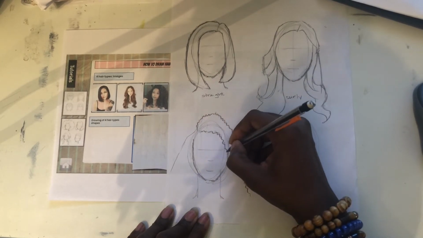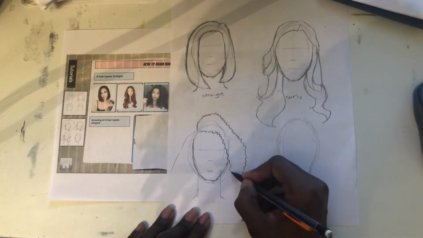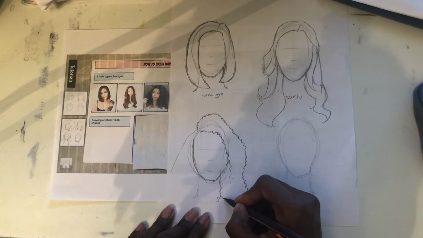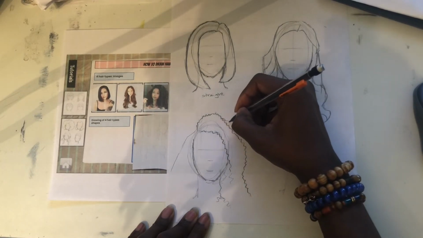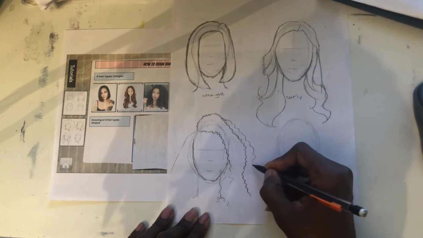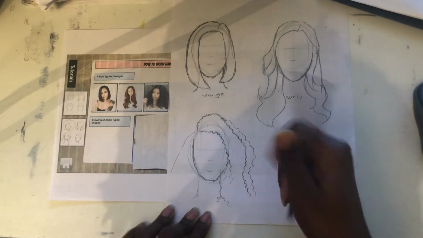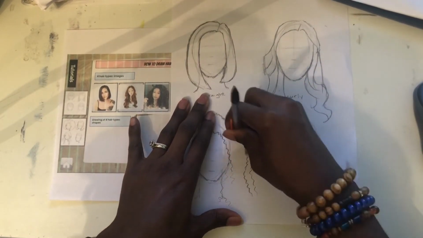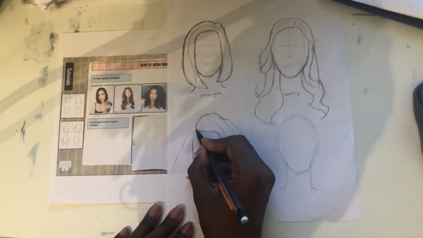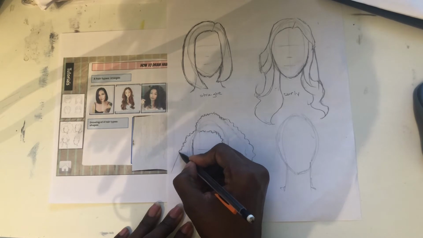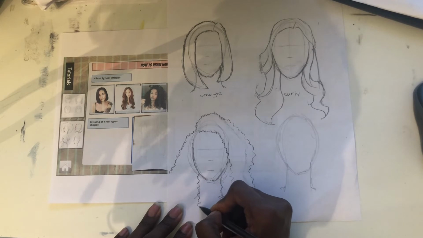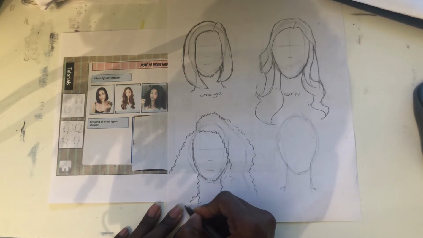Make sure that your squiggles are not close together, because that is what you will do for the coily hair, and you'll see the difference in a minute. Now I noticed that her hair here is actually bigger, so I'm going to make this bigger. She has a lot of curls. Okay, so you're going to change your straight line into uneven squiggly lines. You're not going to do each and every curl.